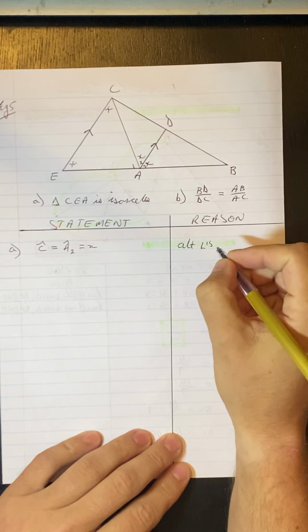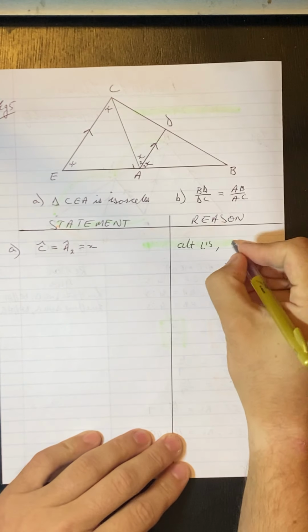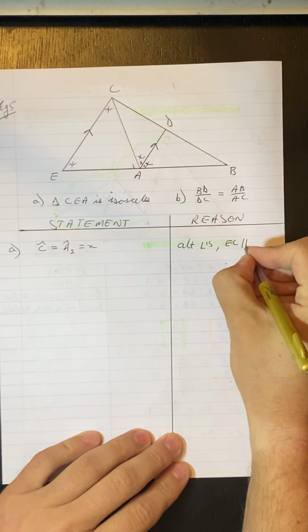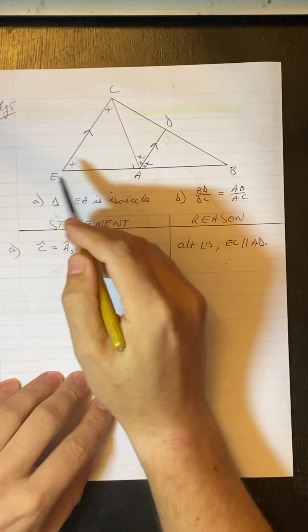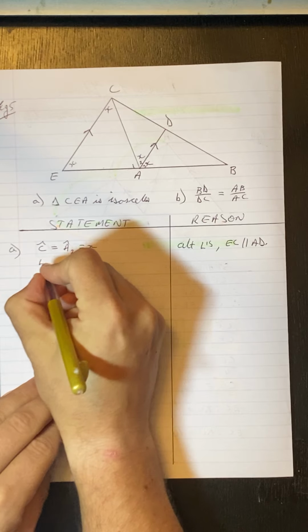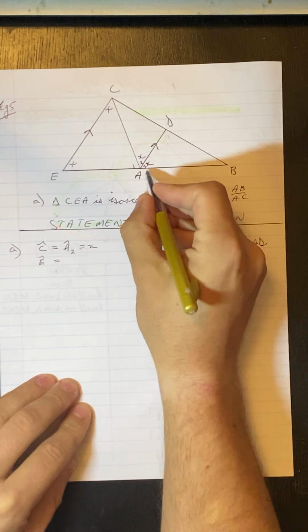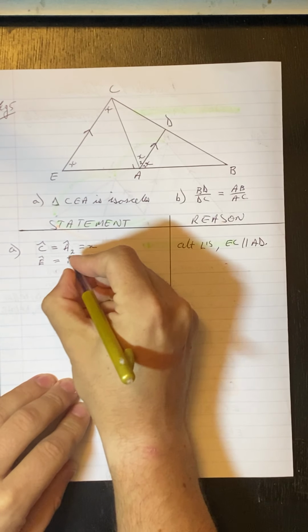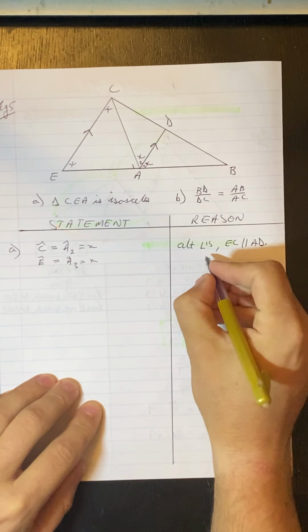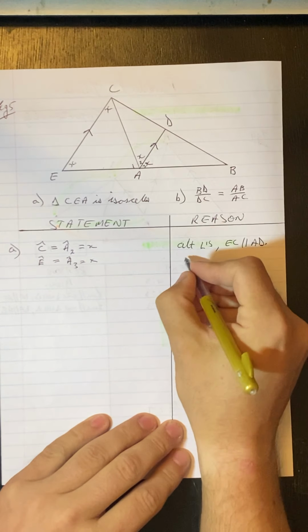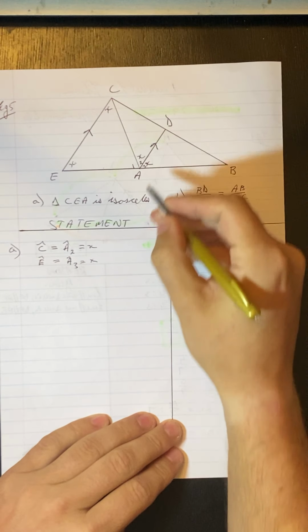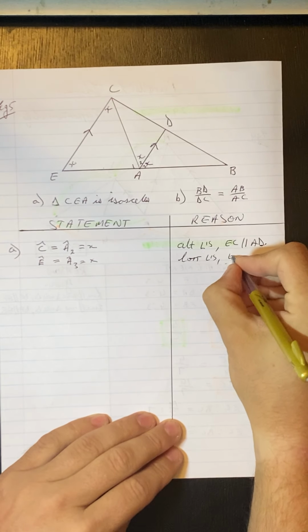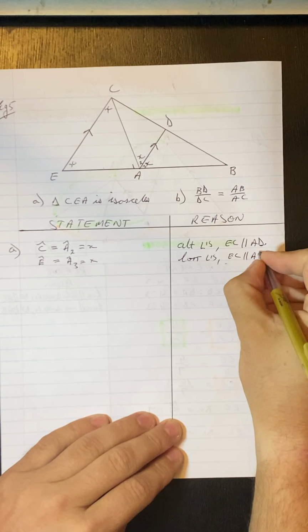And the parallel lines I used was EC parallel AD. The next thing that I proved was angle E is equal to angle A3. And that was equal to x. And for this reason, it was corresponding angles. Again, it's the same parallel lines, EC parallel AD.